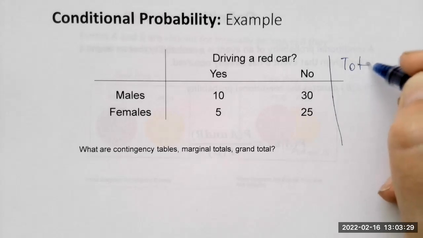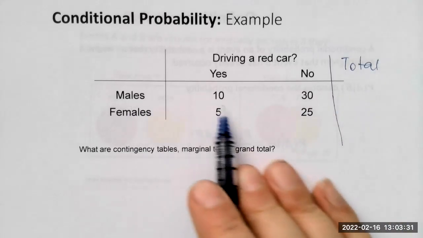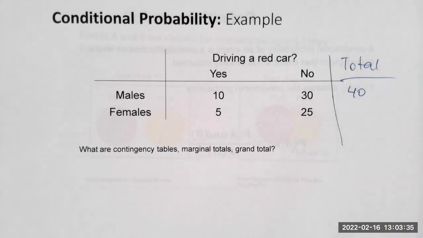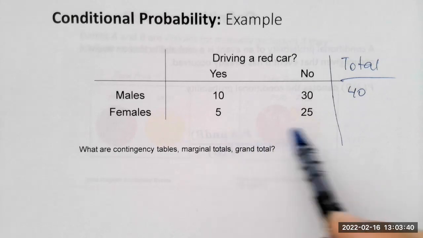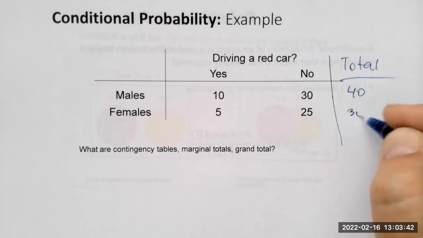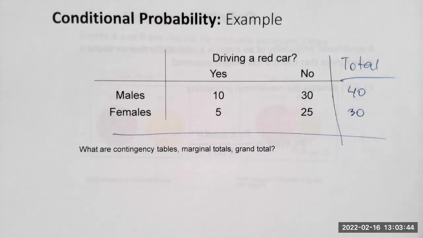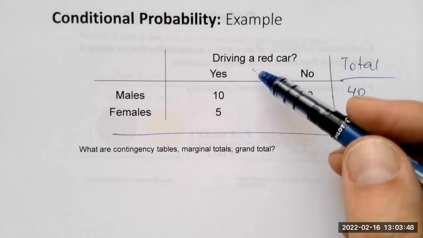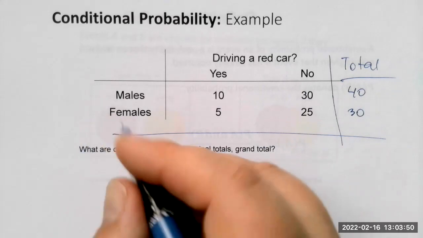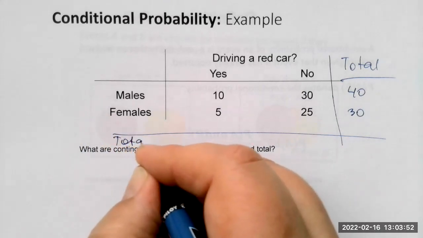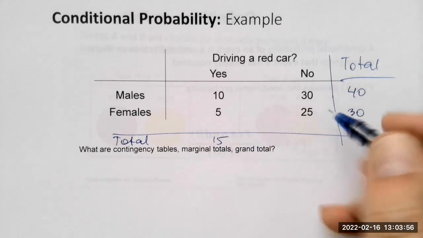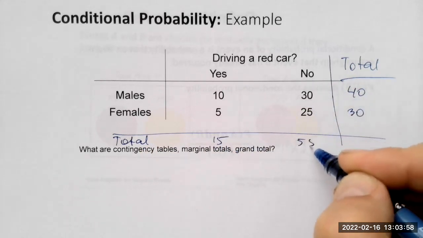So for example, for all males, we have a total of 40. That describes how many males we have in the class. And for females, we have 5 and 25, which is 30. And then for how many students drive red cars, we also have totals: 15 that do and 55 that don't.